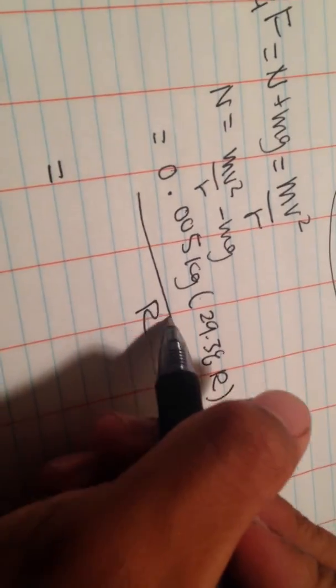And then solving all that down, the r's cancel out, multiply these and subtract from there. You end up with 0.098 newtons.